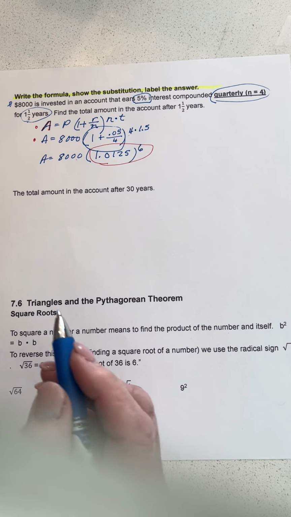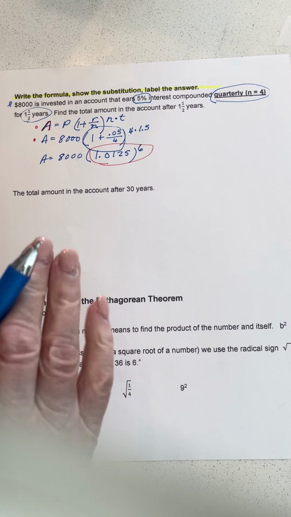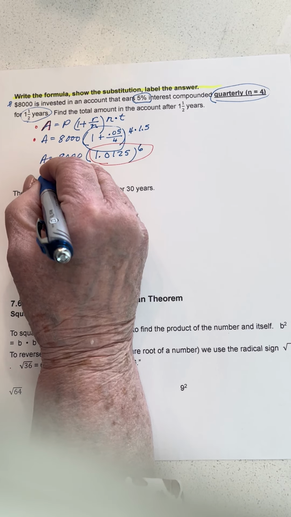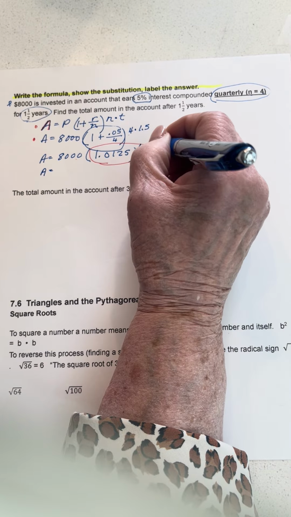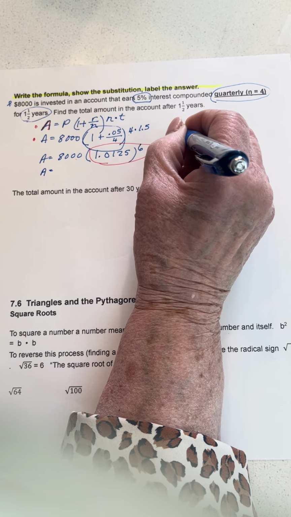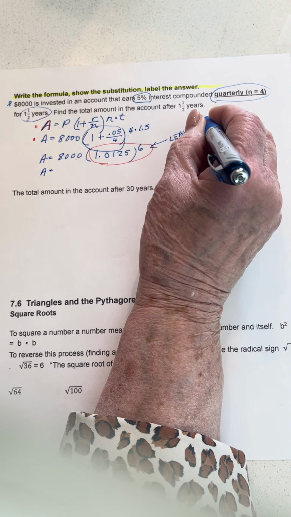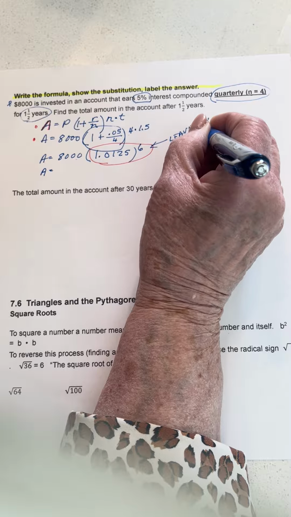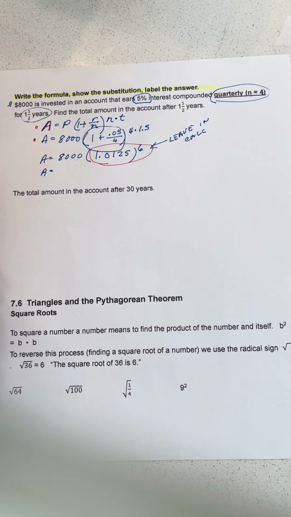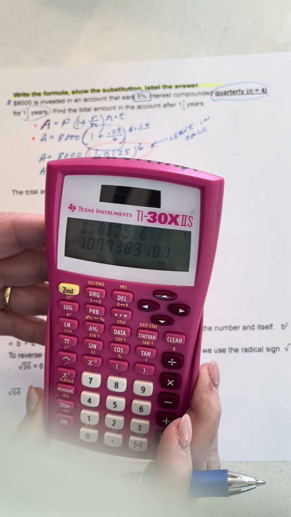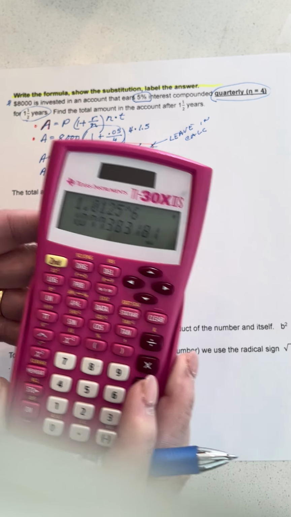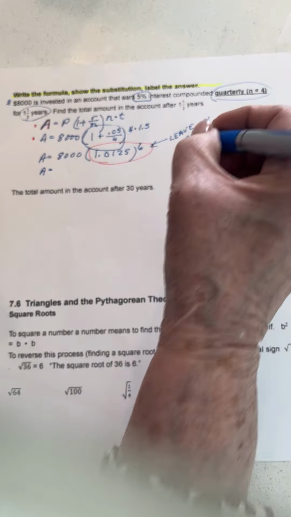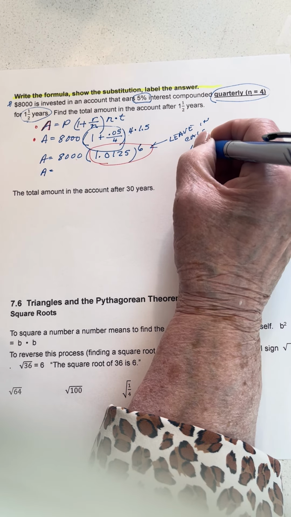And I'm getting a total screen full. So I'm just going to leave this in my calculator. I'm not even going to write it down for you. I have a screen full of numbers. I can't tell what you can see, but it looks like this.